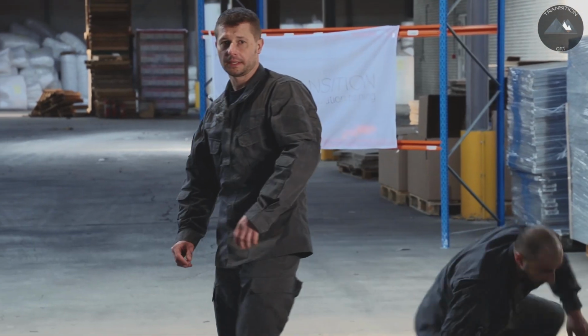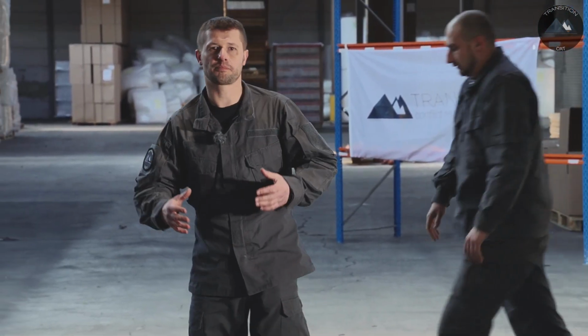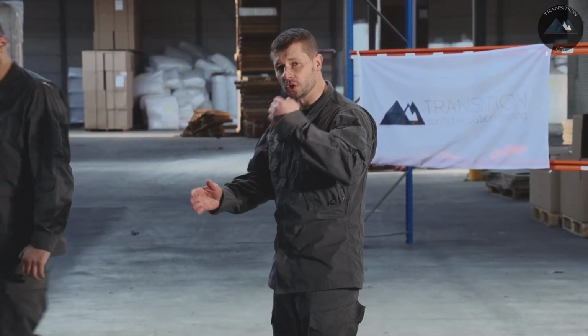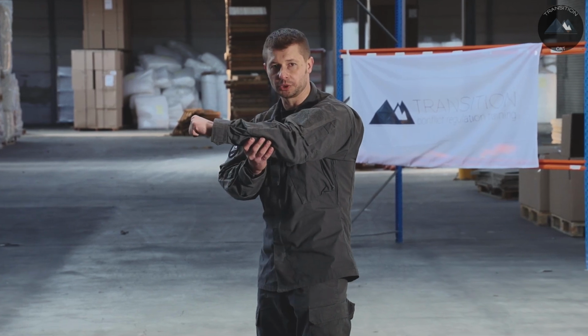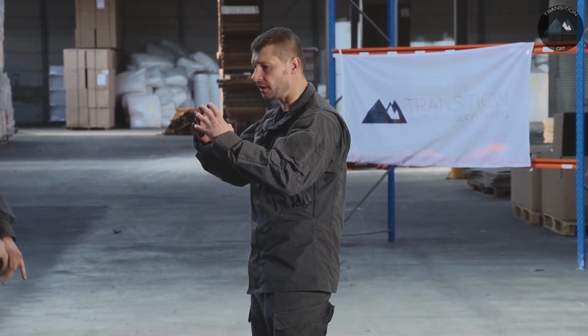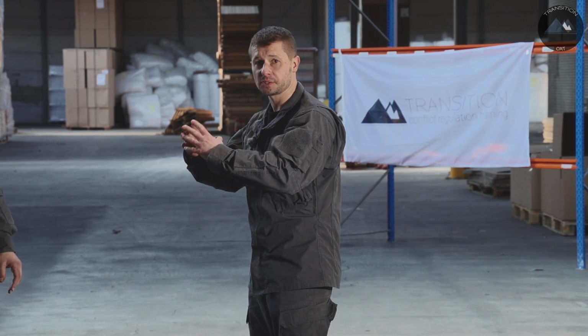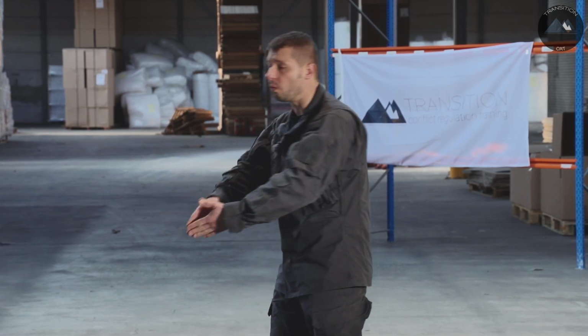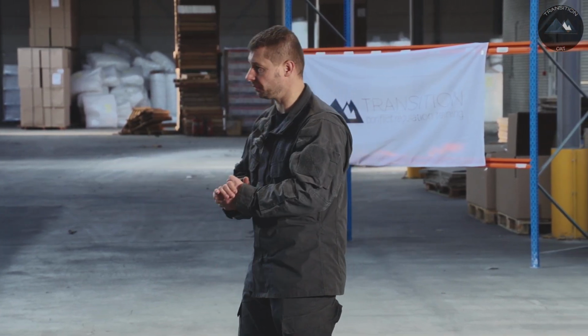What you've just seen is a quite excessive spiral from a quite straightforward motion, which is a punch in a very defined narrow trajectory that has been deflected into a wide, big motion.